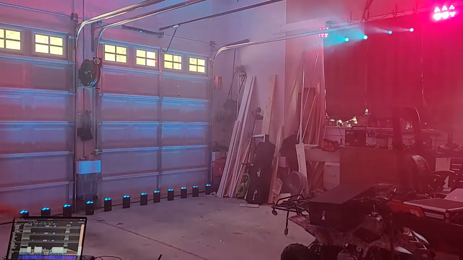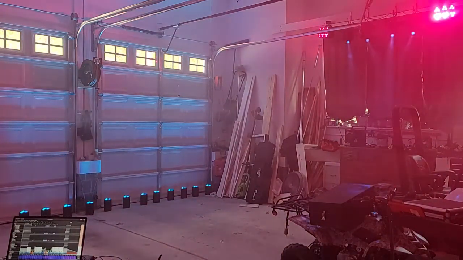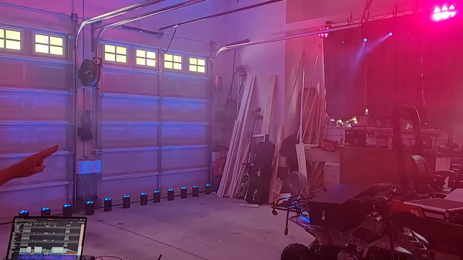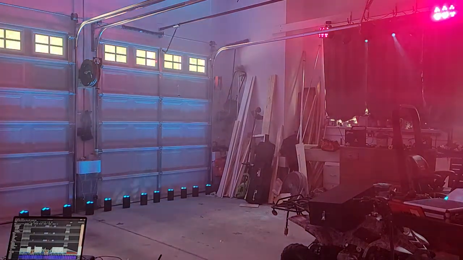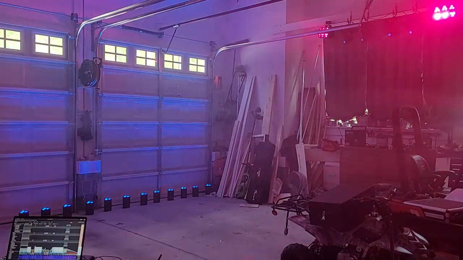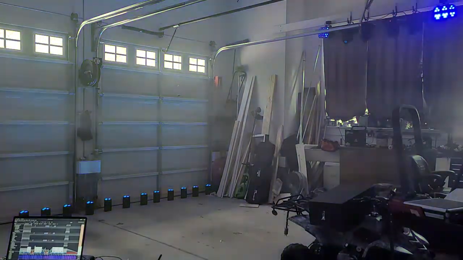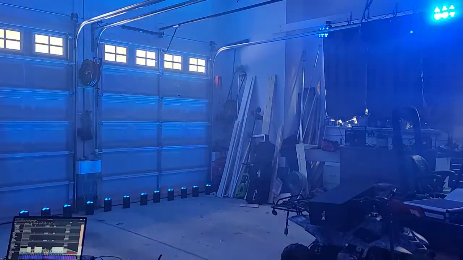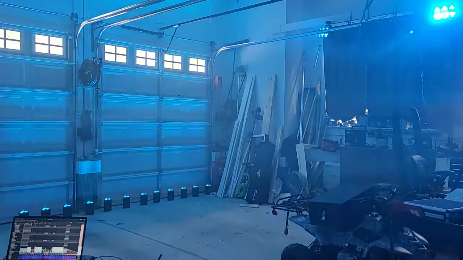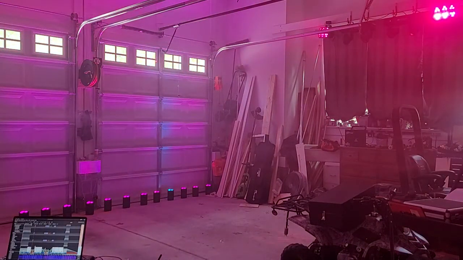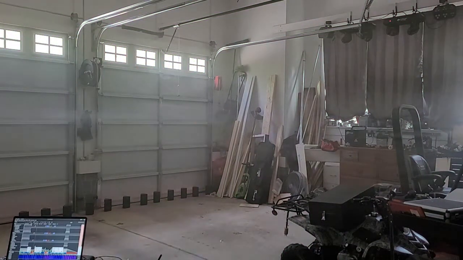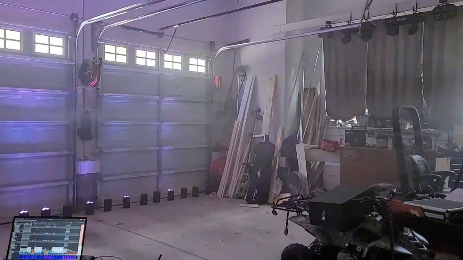Using wash secondary for my uplights. You'll notice they're slightly different than my top washes. Fast chase on the floor.